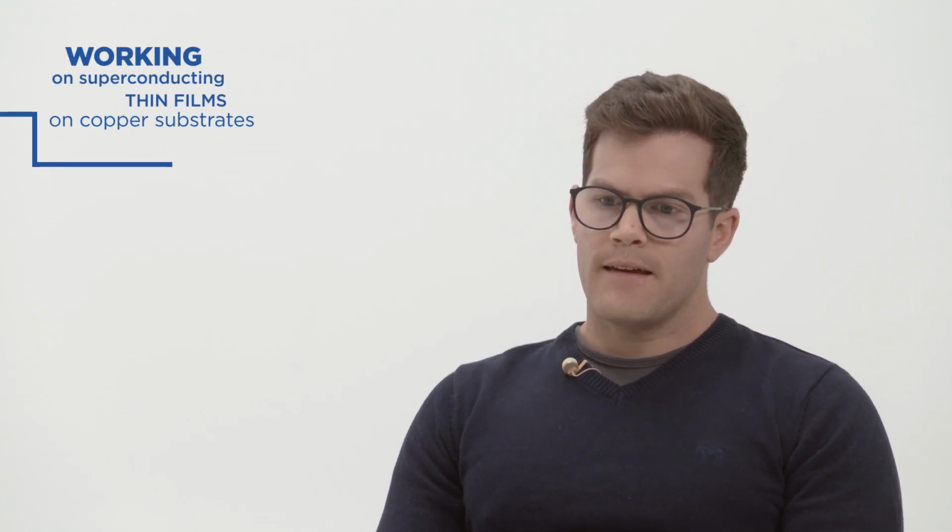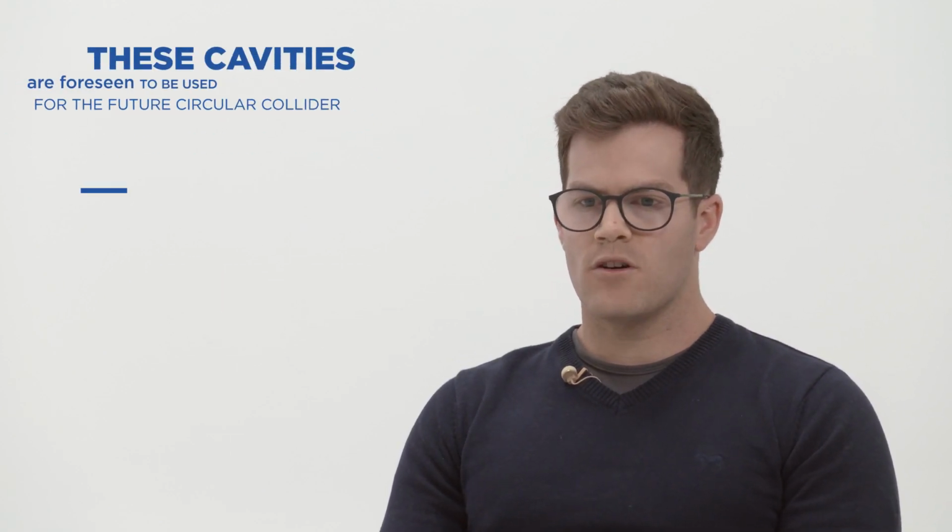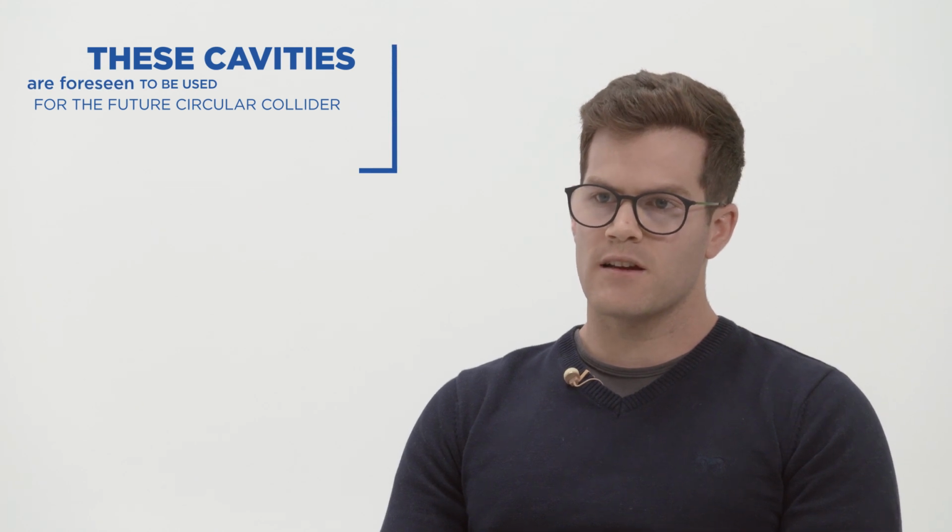So I'm based at the University of Siegen in Germany, and I will be working on thin films, or forming thin films onto copper substrates. These thin films will be niobium tin as well as niobium nitride, and these thin films are foreseen to be used on the future cavities for the Future Circular Collider.